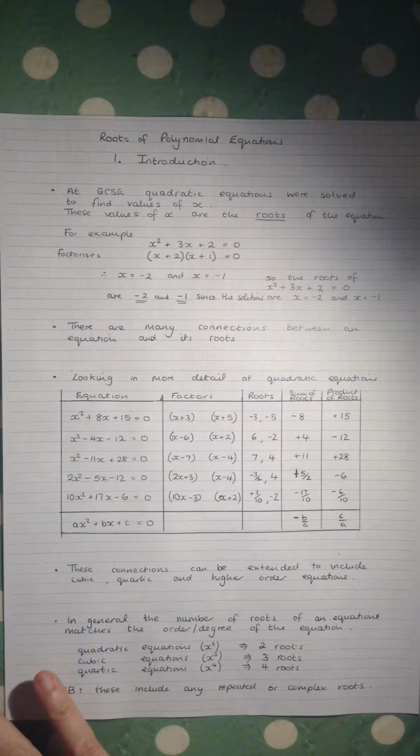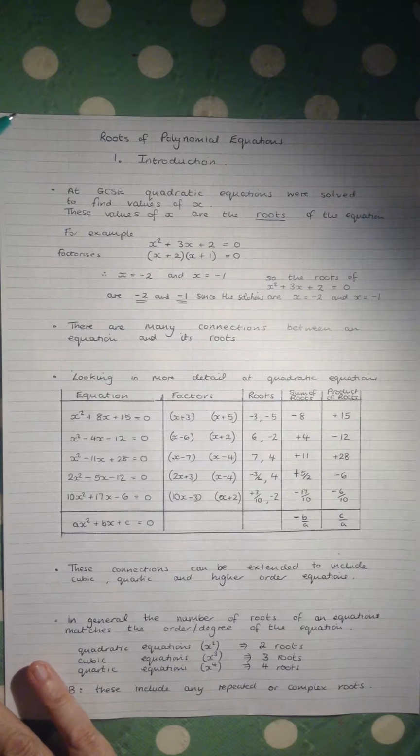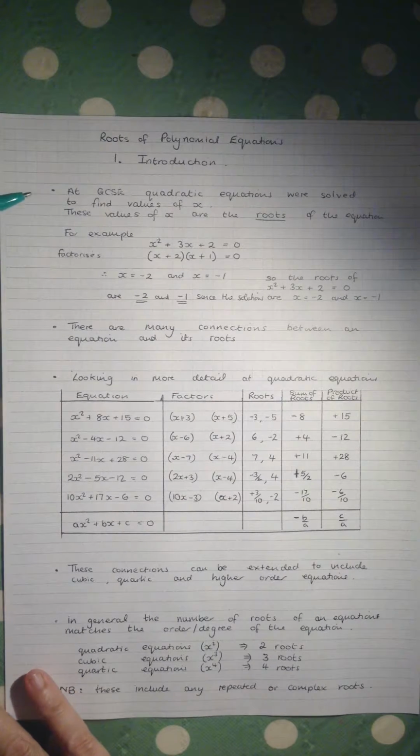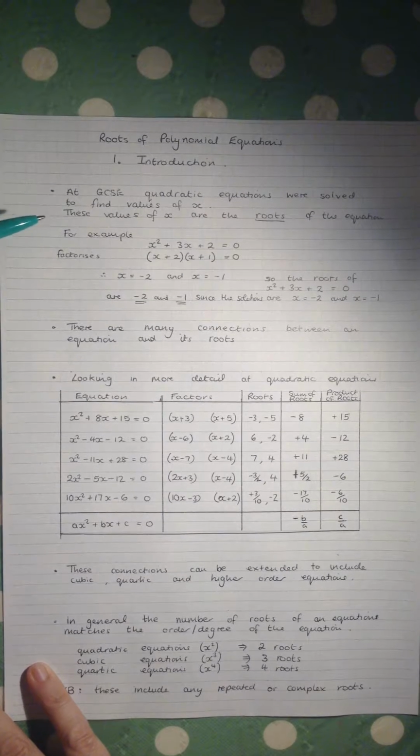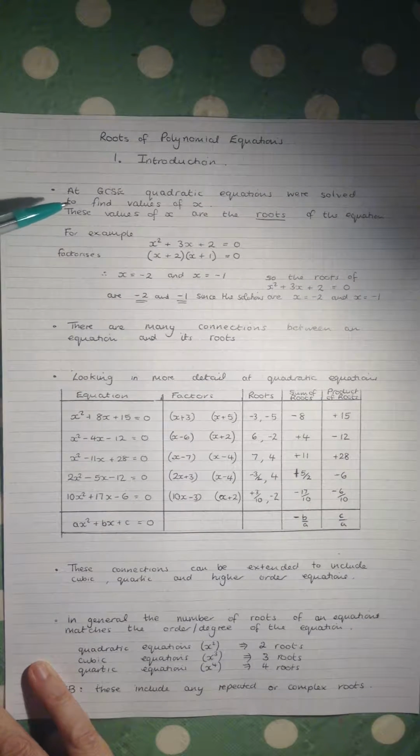This video looks at introducing the roots of polynomial equations. So when we solved quadratic equations at GCSE, we found the values of x that fitted the equation. These values of x are called the roots of the equation.